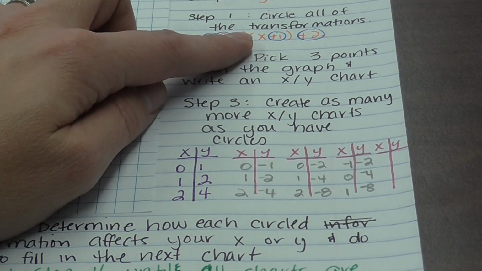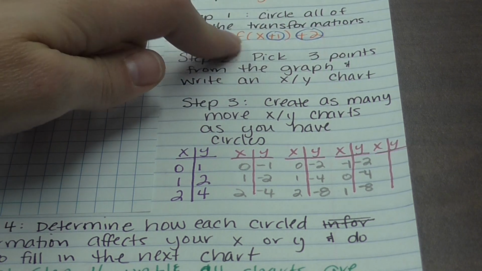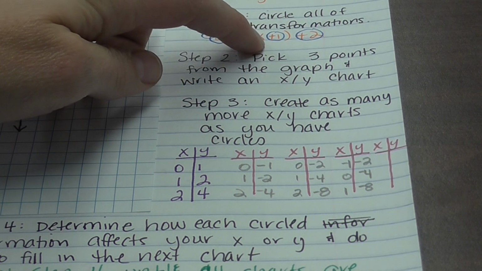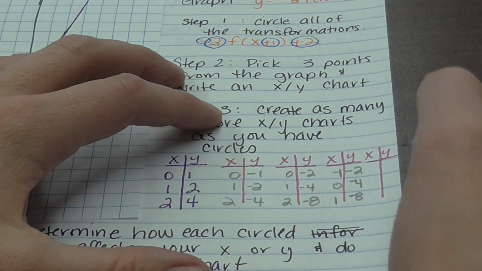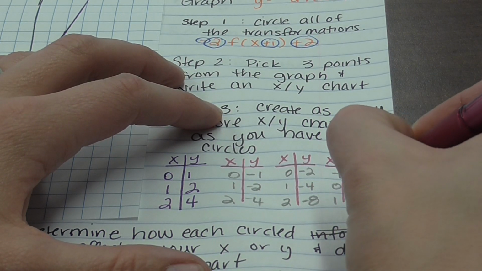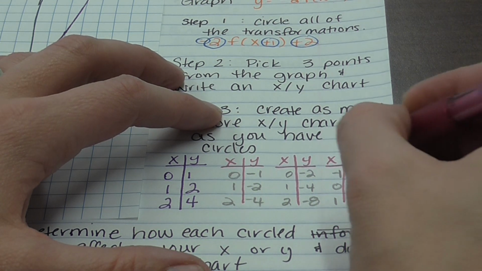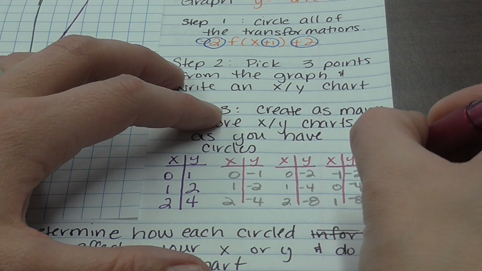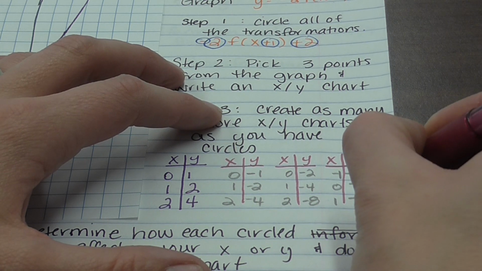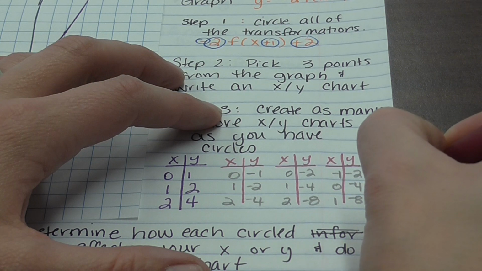And my very last xy chart says I need to add 2. Again, it's happening outside this parentheses, so it's happening to the y. So I'm going to add 2 to all my y values. So I'm going to rewrite my x's. So -1, 0, and 1. And then I'm going to add 2. -2 plus 2 is 0. -4 plus 2 is -2. -8 plus 2 is -6.